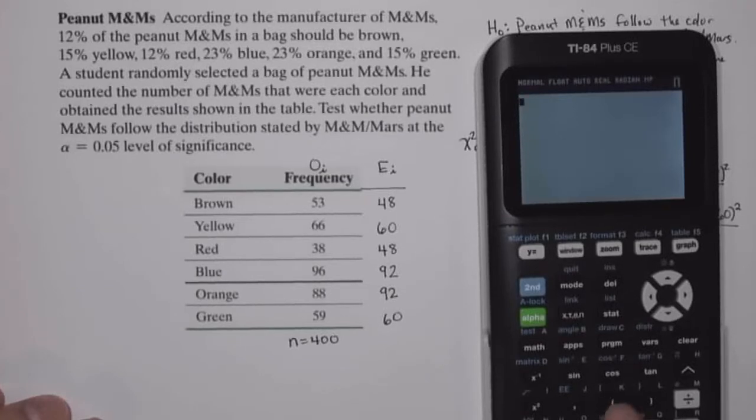So if I bring in my calculator, (53 minus 48) squared, divided by 48, plus (66 minus 60) squared, divided by 60, plus (38 minus 48) squared, divided by 48, plus (96 minus 92) squared, divided by 92, plus (88 minus 92) squared, divided by 92, plus (59 minus 60) squared, divided by 60.